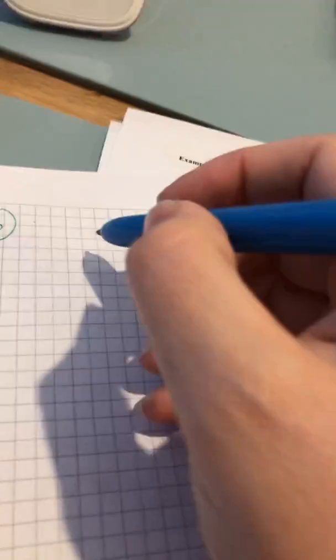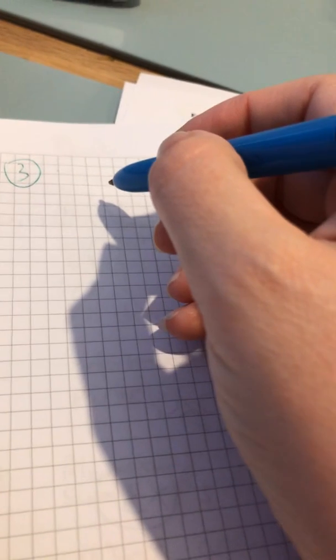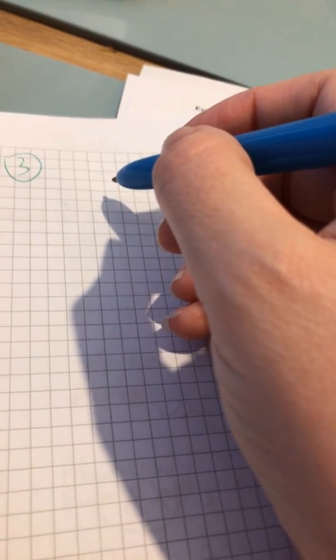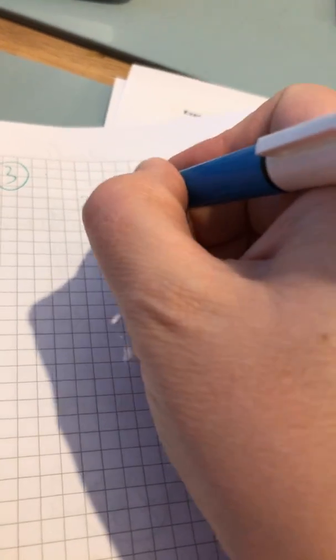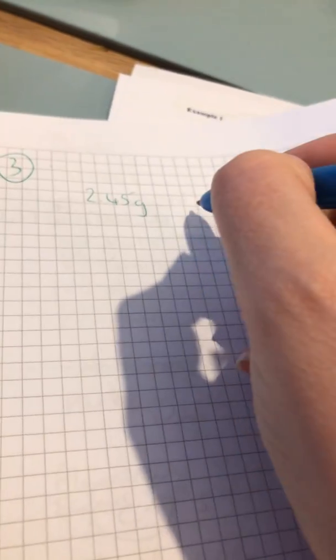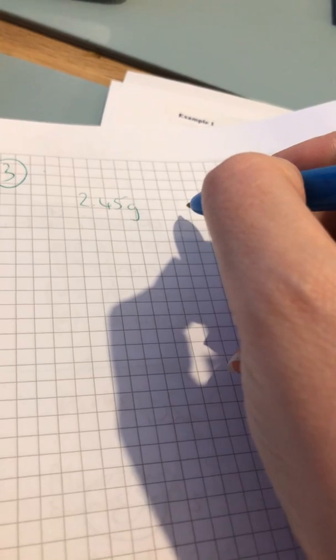So in terms of the sulfuric acid one, I'm looking at number 3. How would we go about doing that? We wouldn't use a formula. The sulfuric acid sample is 2.45 grams. So 2.45 grams were weighed out in a beaker. How many moles of acid is this?